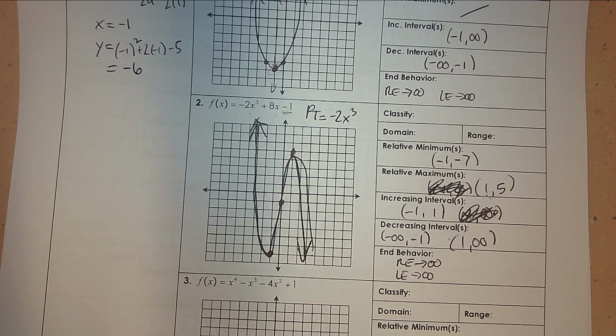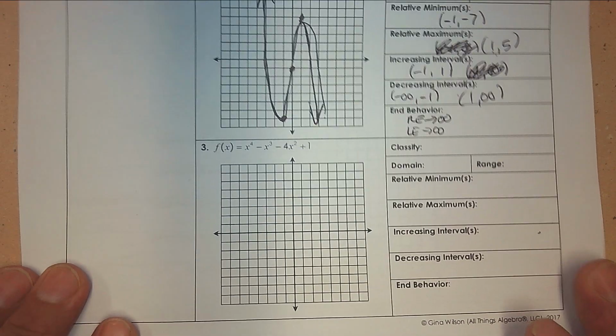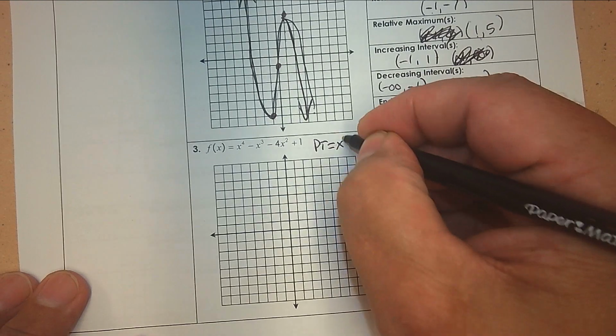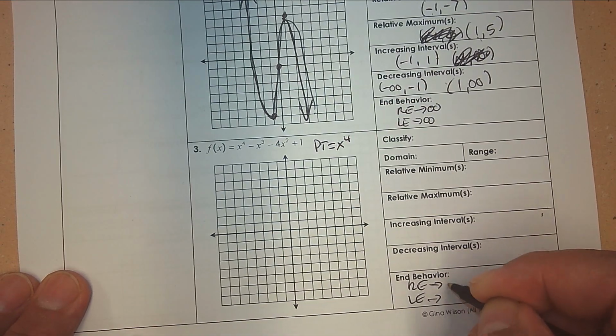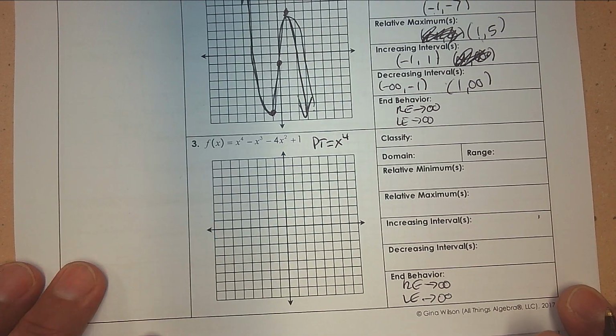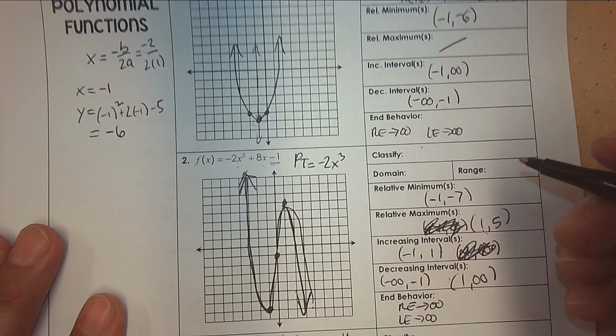All right, number 3. Again, type it into Desmos and find the turning points for me. As you're doing that, I see that the power term is x to the 4th. So that already tells me the end behavior. The left and right end are both going up because it's positive with an even exponent. Oh, I didn't classify this one way up here. Let's make sure I fill in the whole chart.